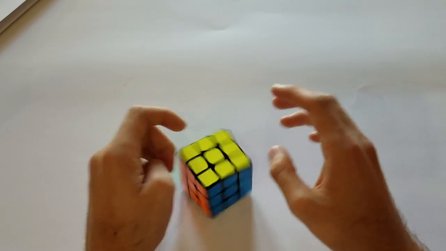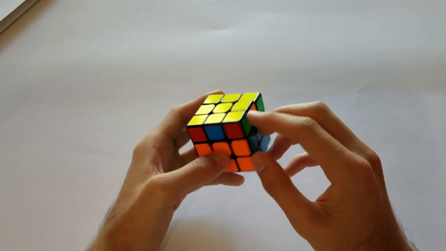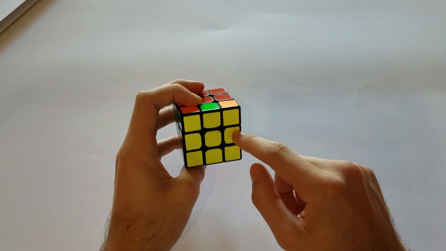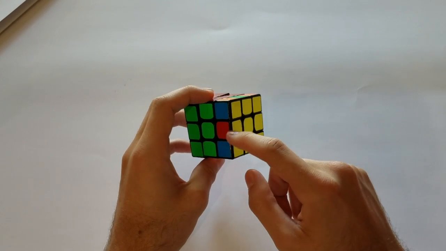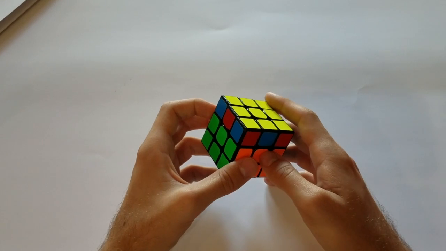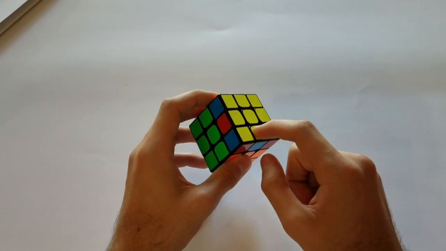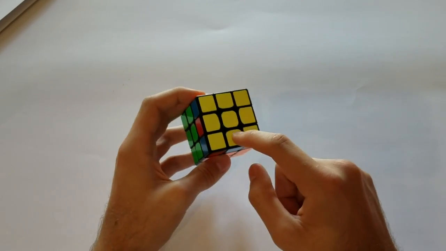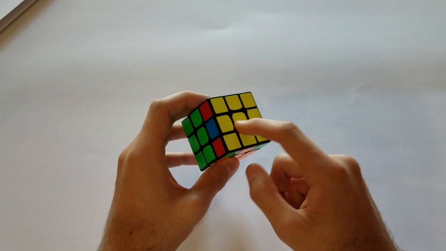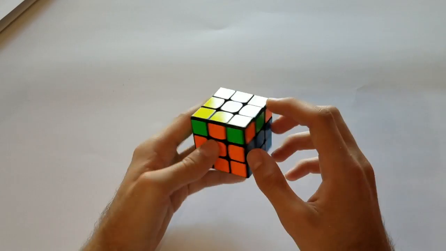Now lastly, there's this case, where you have headlights on every side, but these pieces need to be switched and these pieces need to be switched. So what you're going to do here is make sure that you have an orientation where these need to be switched and these need to be switched, because if you do the U and you switch these pieces, it would be incorrect because the orange doesn't need to go here. The orange needs to go there.